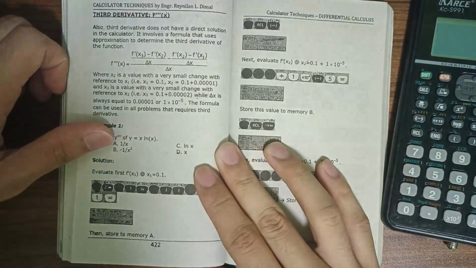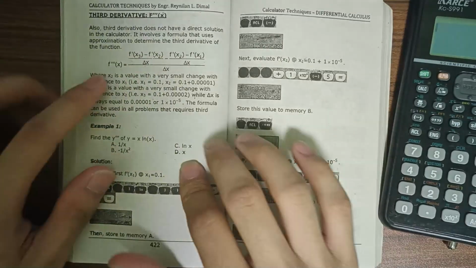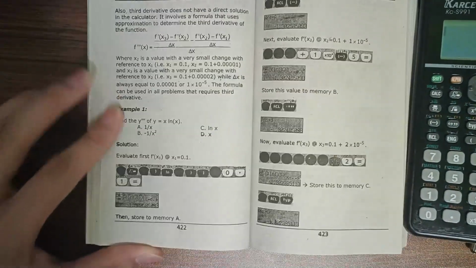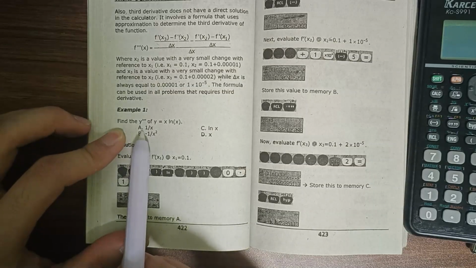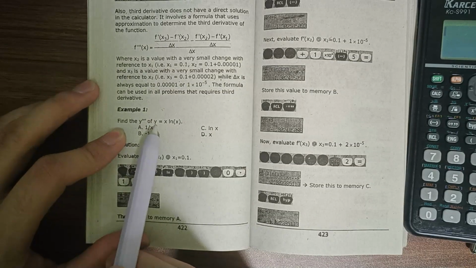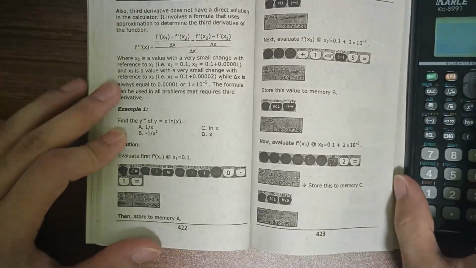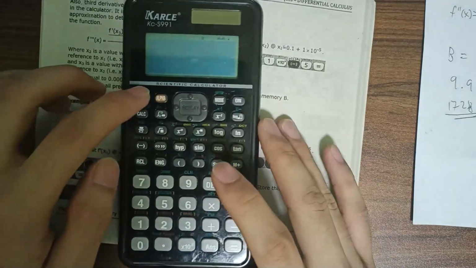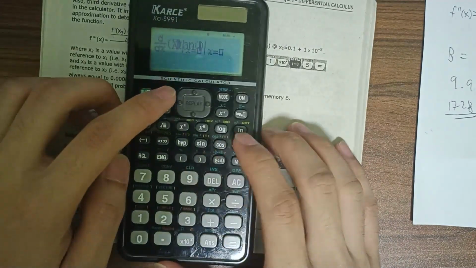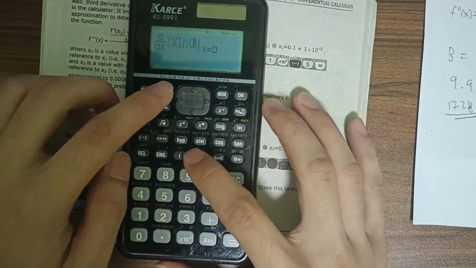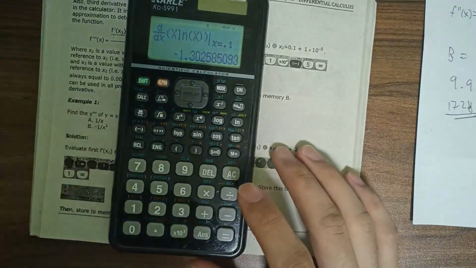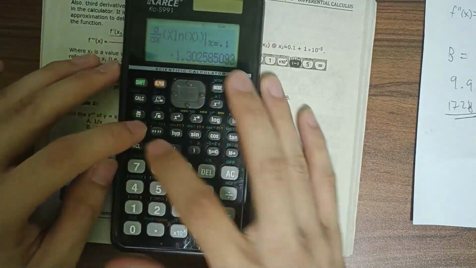Next, we will now tackle our next topic, which is how do we get the third derivative. So it is similar to the last topic, which is the second derivative, but extended. So first, we try this problem. Find the third derivative of y equals x ln of x. So we just type this function into our derivative function. So x ln of, 0.1, then that will be our a.